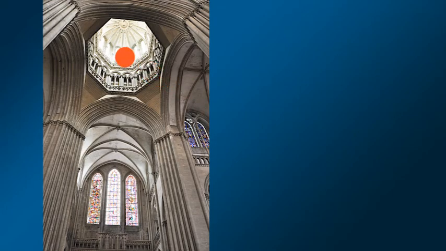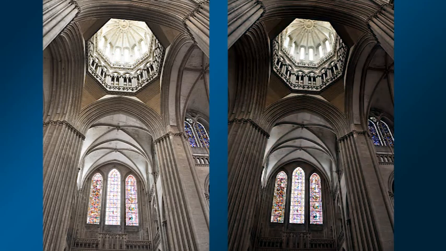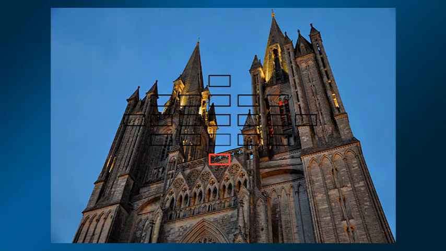But more advanced users may take a reading from a highlight and then calculate the exposure based on how bright they want the highlights to be. On many digital SLR cameras, the spot area can be assigned to match the focus point.